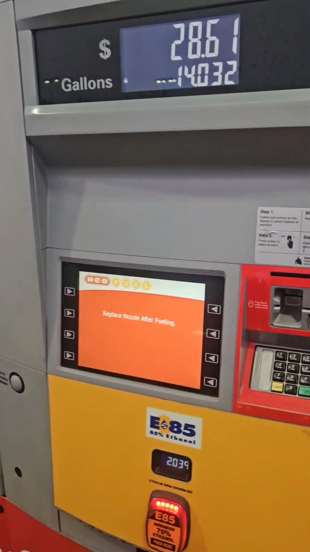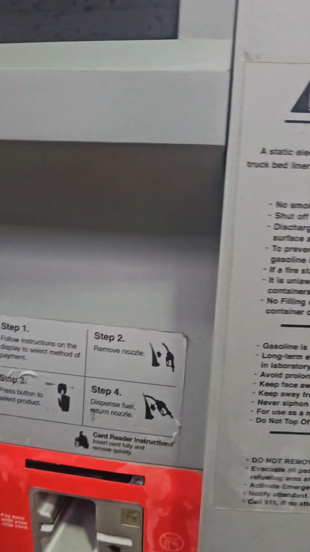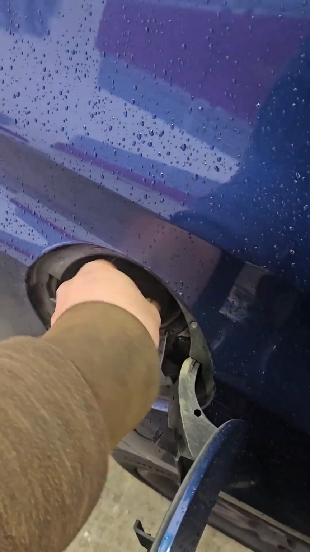All right, so we got 14 gallons. Let me get up out of the way here so I can be considerate of this person trying to get fuel, and then we will do the math.